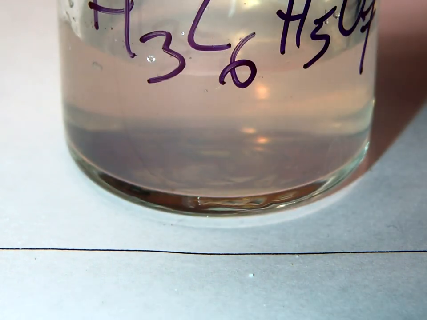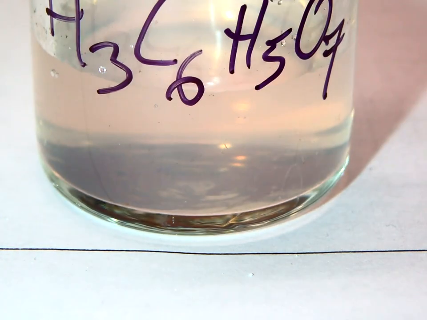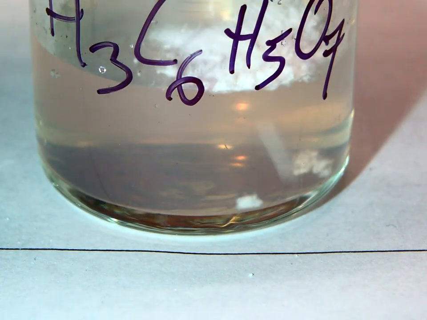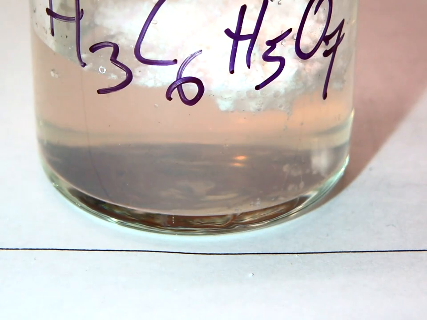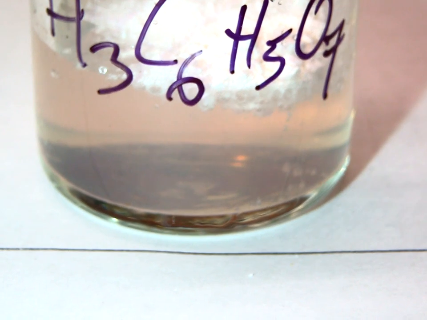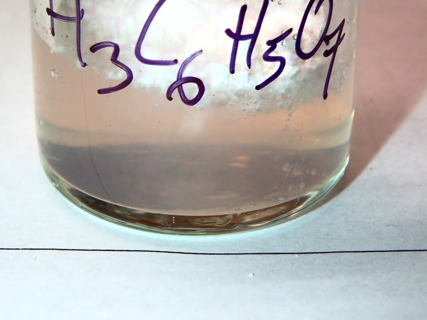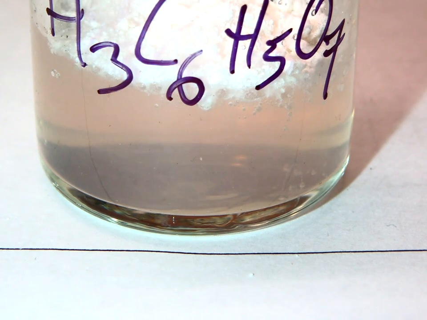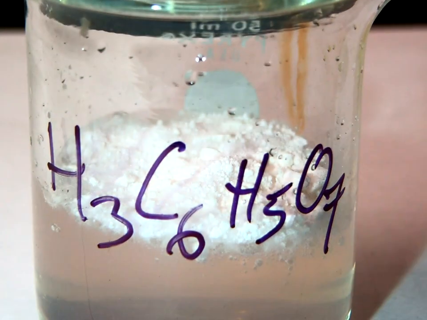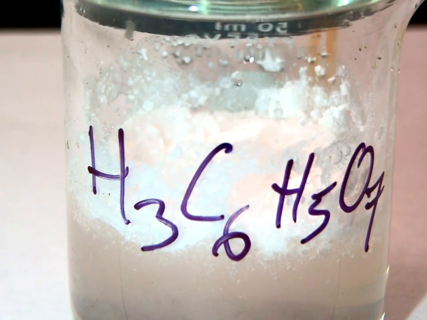Then, we bring in our lemon juice. And we'll add some calcium carbonate. And we can see that it slowly starts bubbling. We'll add a little bit more lemon juice. And we can see much more bubbling happening at the top, and we'll give it a stir. And we can see it rapidly bubbling now.